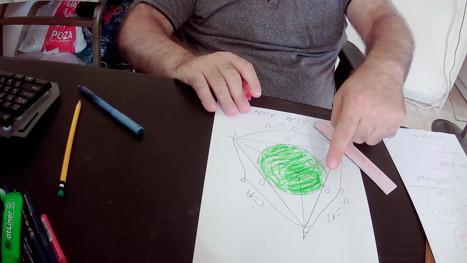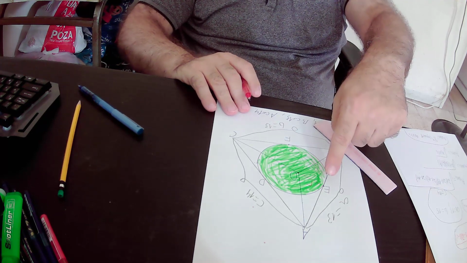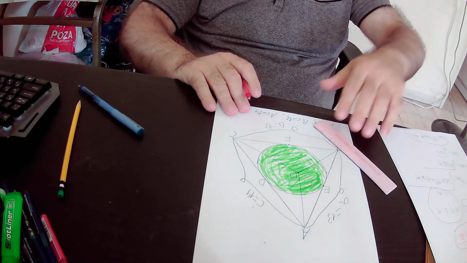This radius is drawn to the launch point, that is point E.